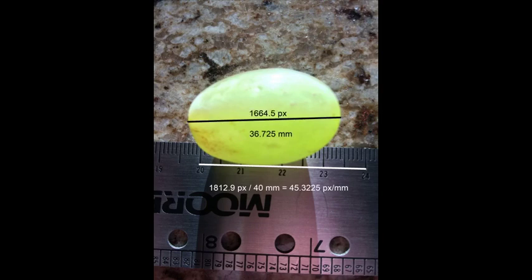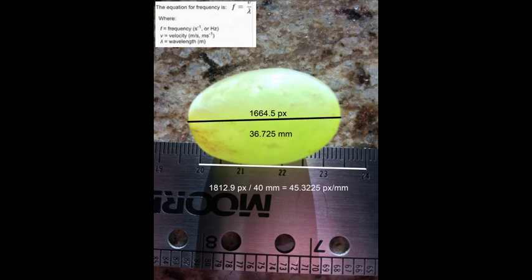Measuring the grape, I have 1664.5 pixels, which equates to 36.7 millimeters, an important number. And we'll find out later why that's important. The equation that we're going to use to determine frequency is equal to the velocity divided by the wavelength. I want to know what the wavelength is going to be, so that's going to be velocity divided by the frequency is going to give me the wavelength.